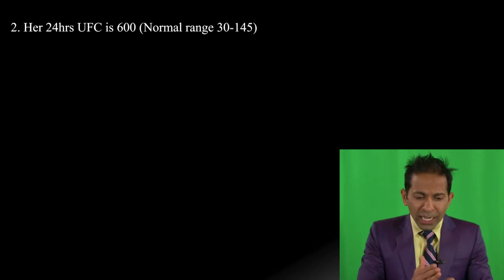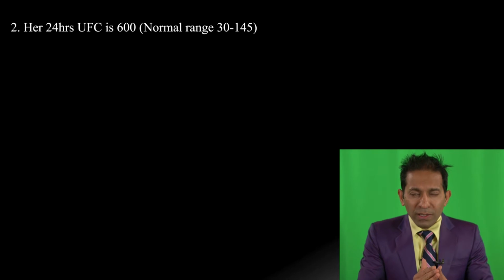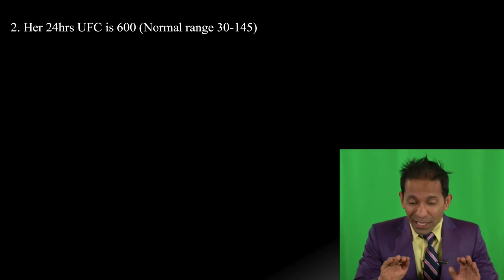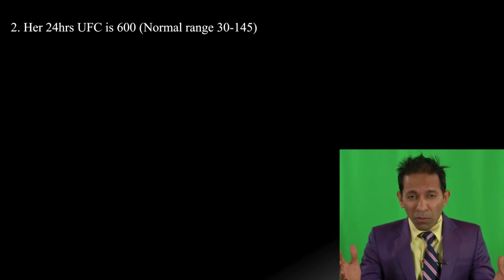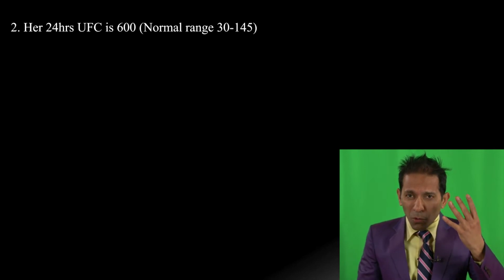Okay, so question number 2. So our patient who was having osteoporosis, obesity, mild hirsutism, you check her 24-hour urine free cortisol level, it is 600, which is pretty high. Normal range is 30 to 145, so it's almost 4 times upper limit. So this test is positive.